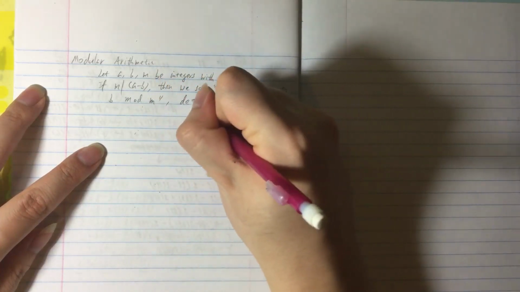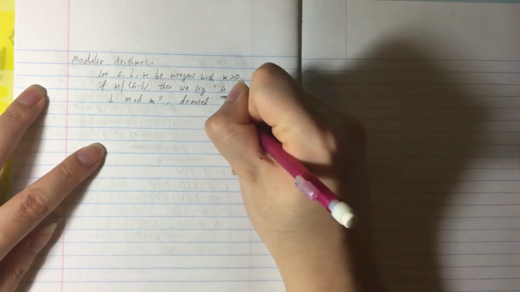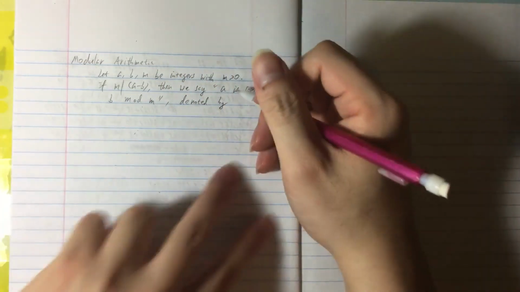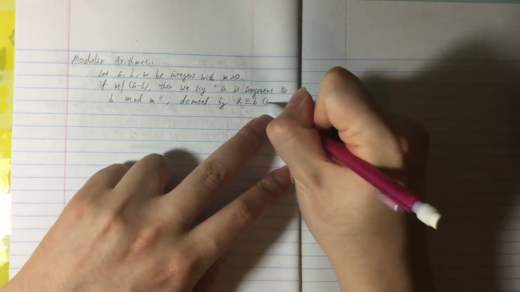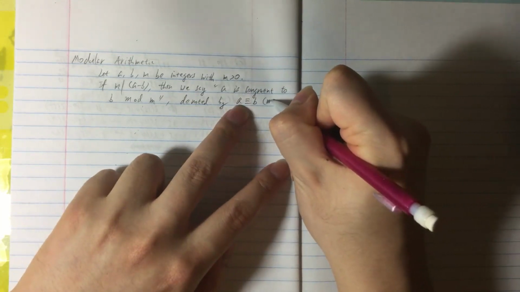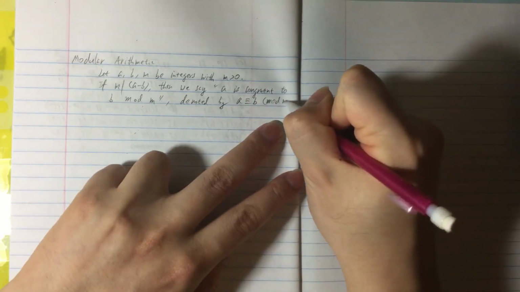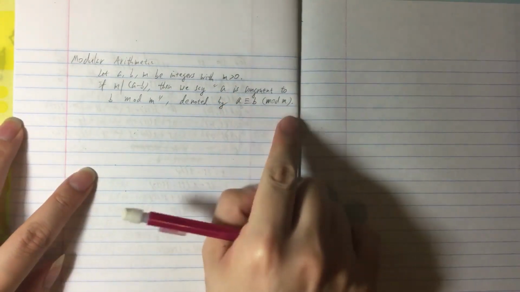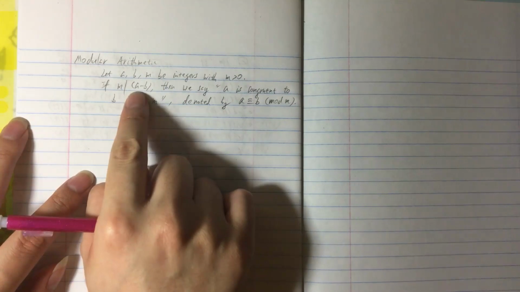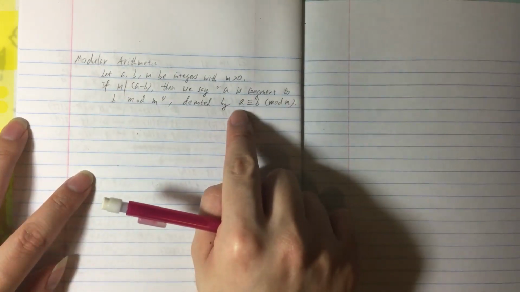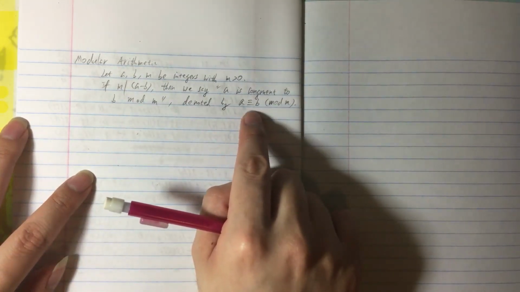This is denoted by a congruent to b mod m. This three-bar symbol means congruence, two numbers being congruent. So if m divides a minus b, then we say a is congruent to b mod m.